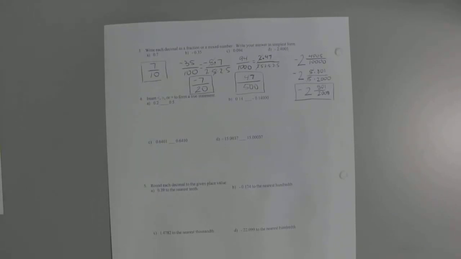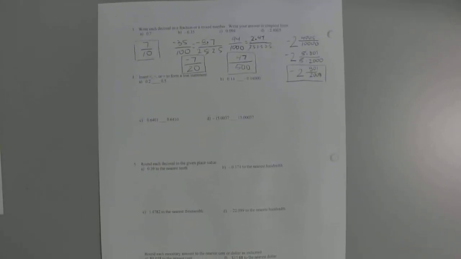And it's one of those things, worst case scenario, if you know to put it over 10,000, but you don't know how to simplify it correctly, you're going to get points. You know, you're in the right step, the right direction, you just didn't simplify.